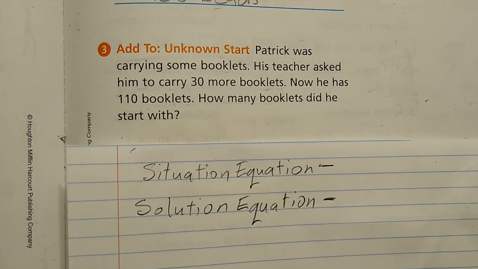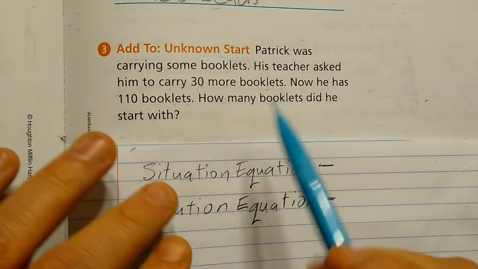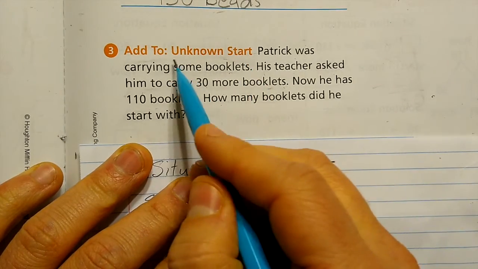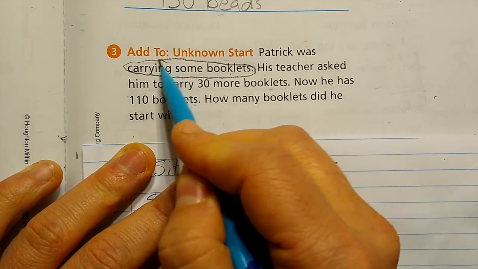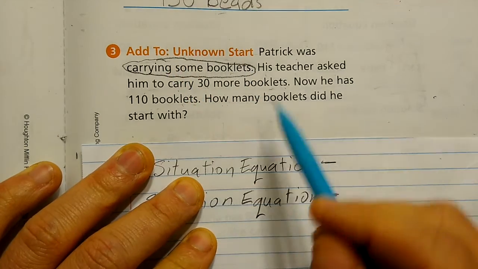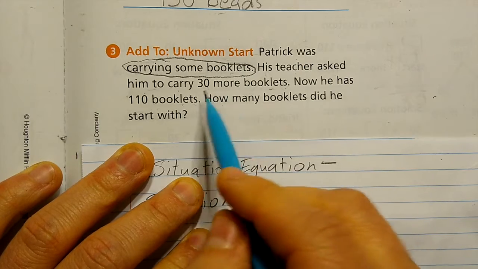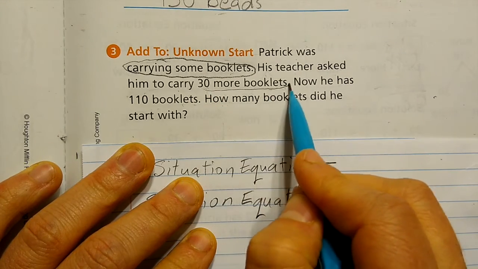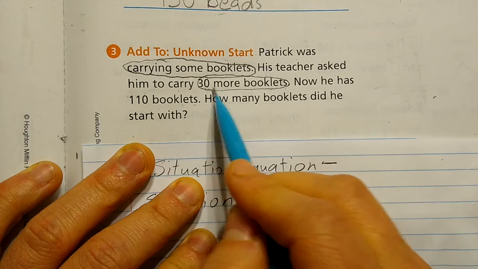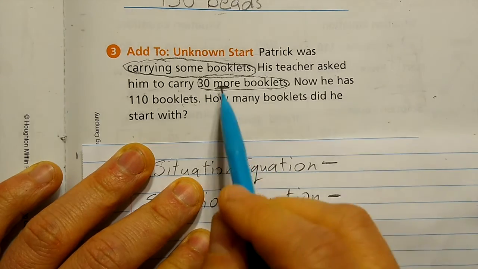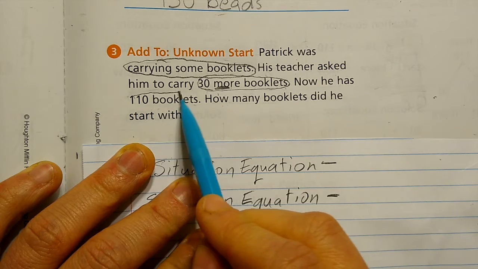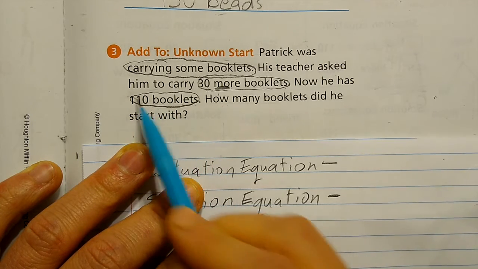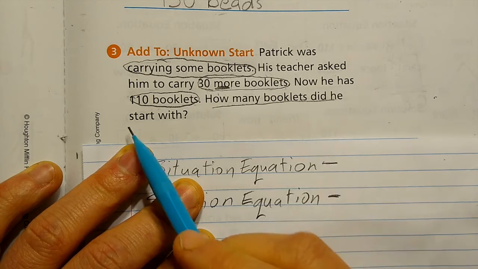So if we go back and read this and find our information, let's see what it says. Patrick was carrying some booklets. Let's circle that. So he's carrying some booklets. Do we know how many? No. And that's probably what we're going to figure out. His teacher asked him to carry 30 more booklets. So we have that important word right there, more. Now he has 110 booklets. And how many booklets did he start with?